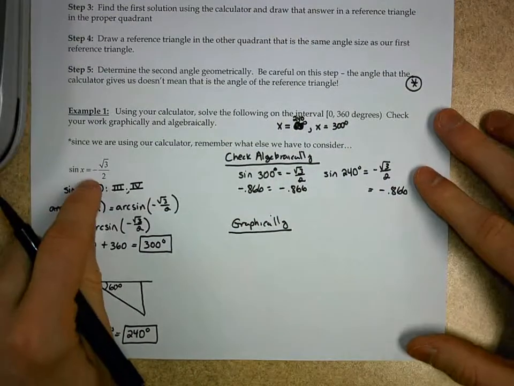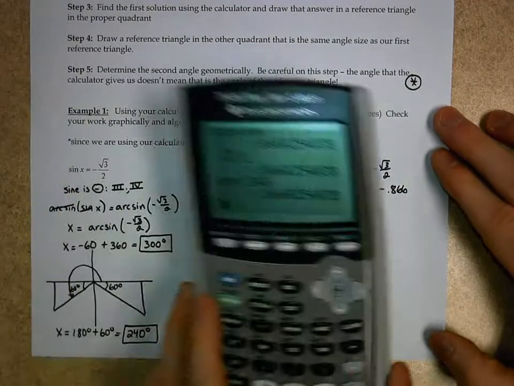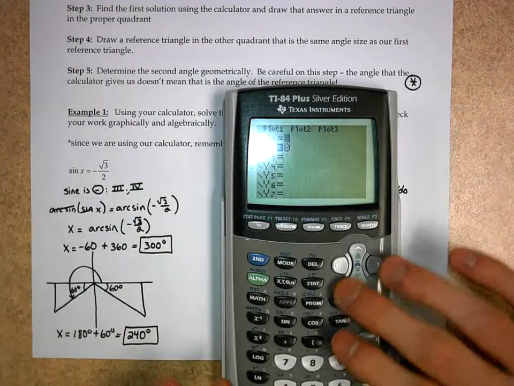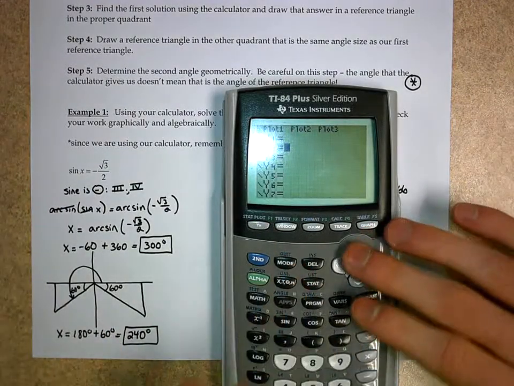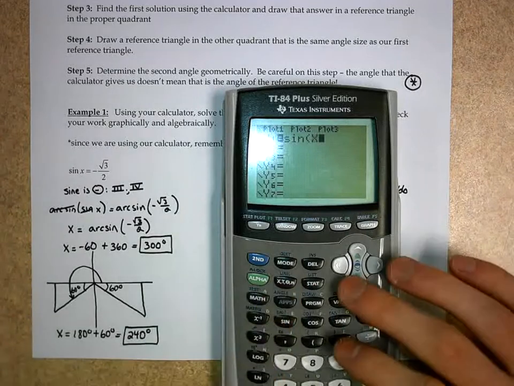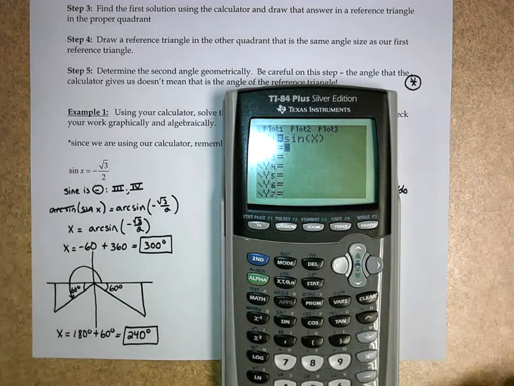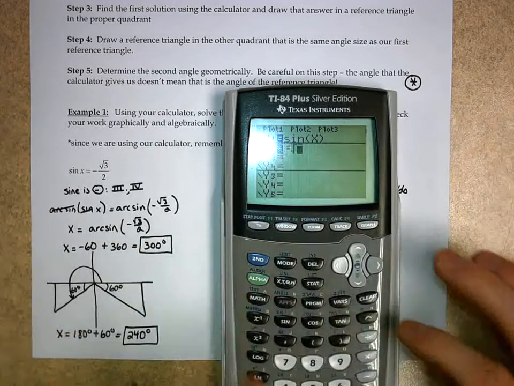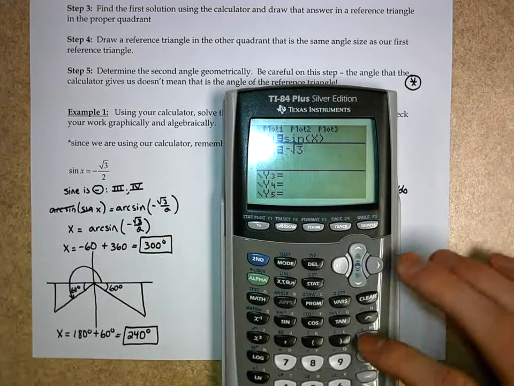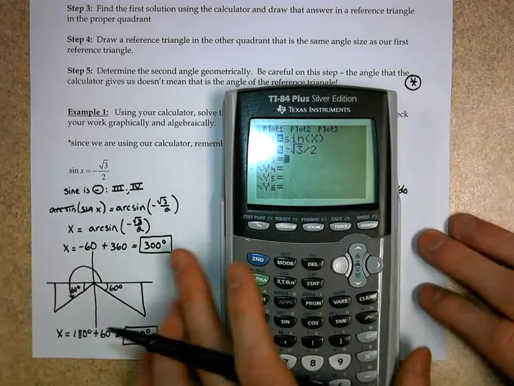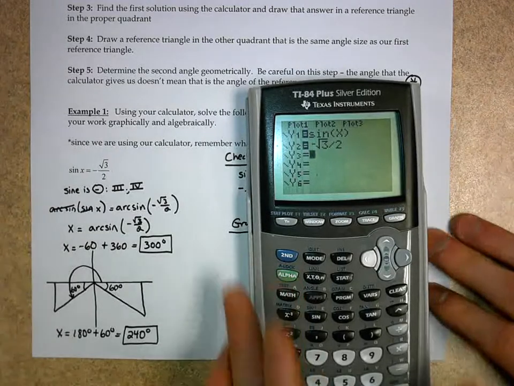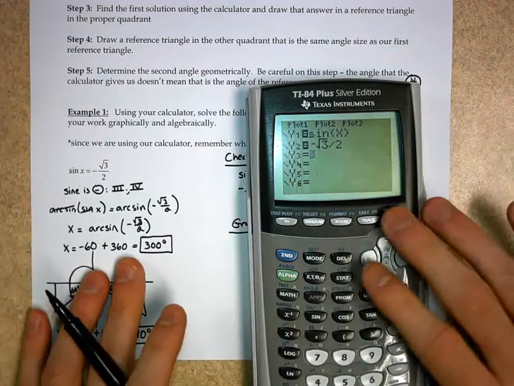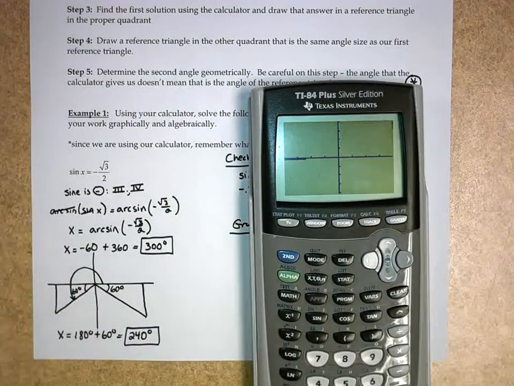When we check graphically, we're going to plug both of these pieces into the calculator and graph. So in y1, we'll put the sine of x. And then in y2, we're going to put negative square root of 3 divided by 2. And we're going to graph and see where the lines intersect.